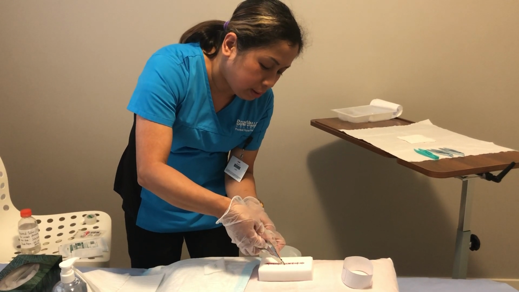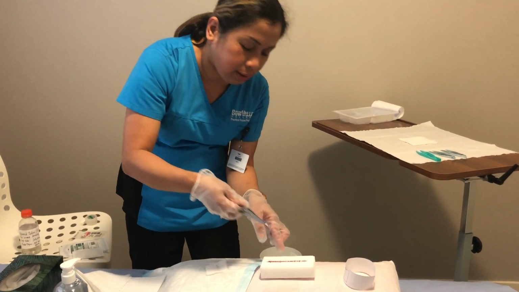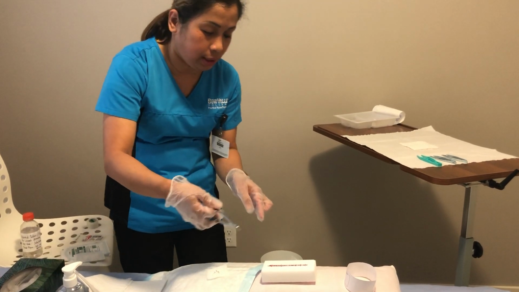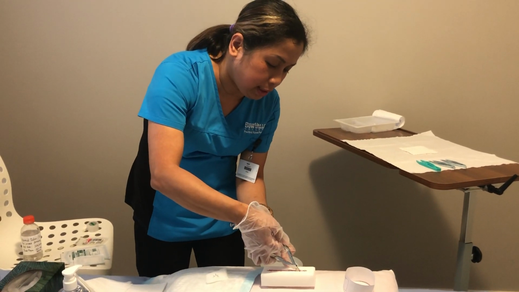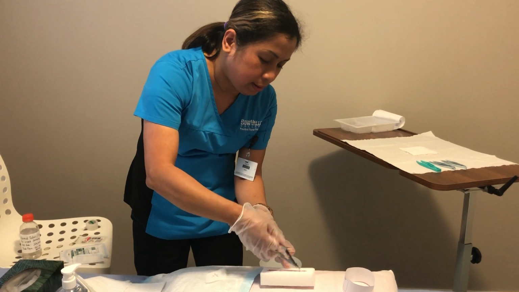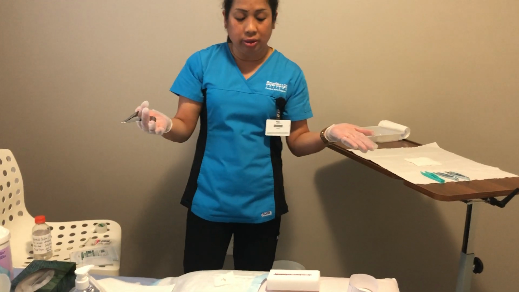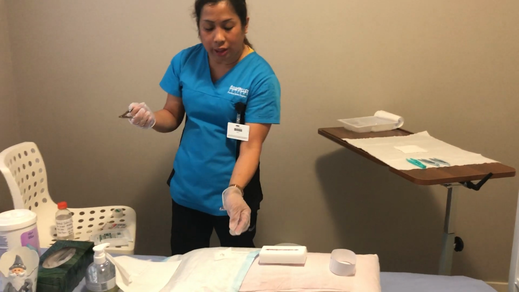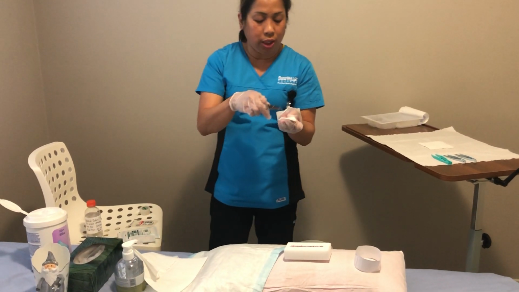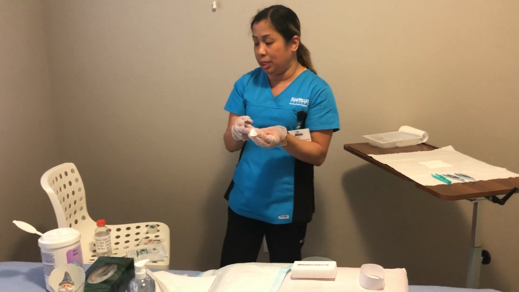Then wiggle. This one. Next is this one. Now I've done removing the staples, so I will count them: 1, 2, 3, and then I'll dispose of them in my sharps container.